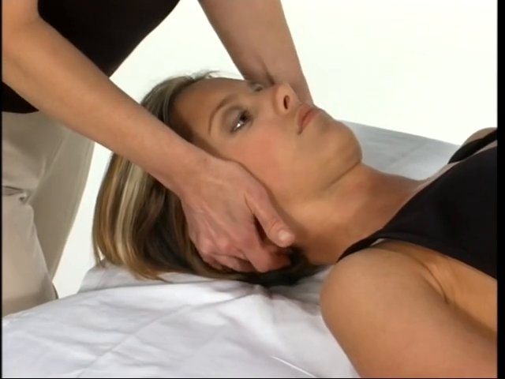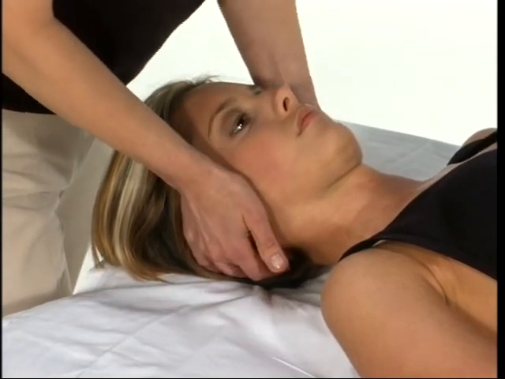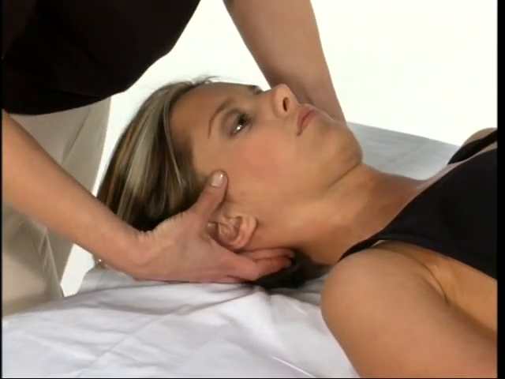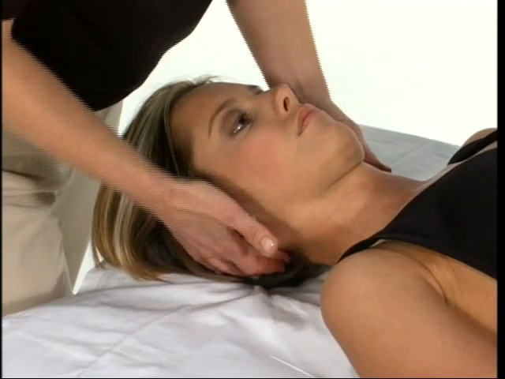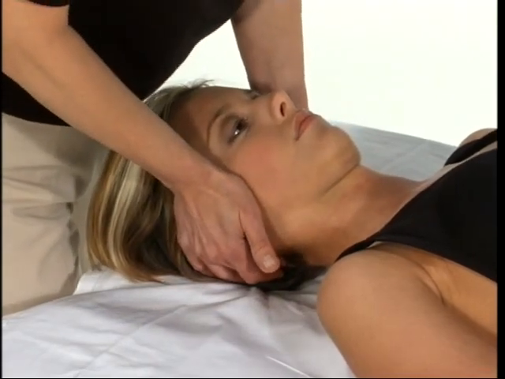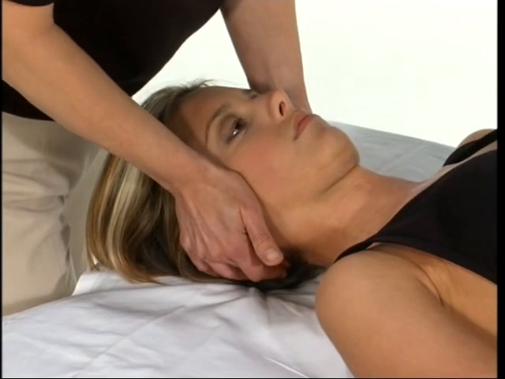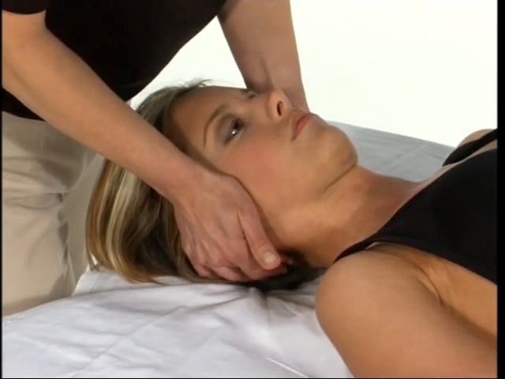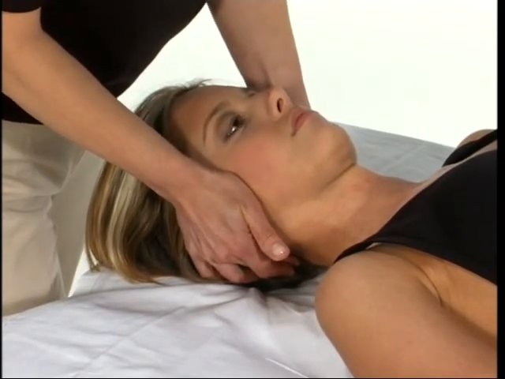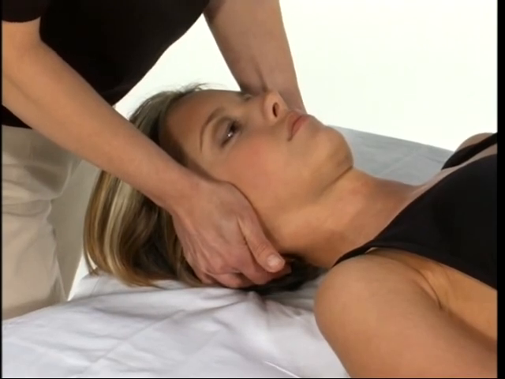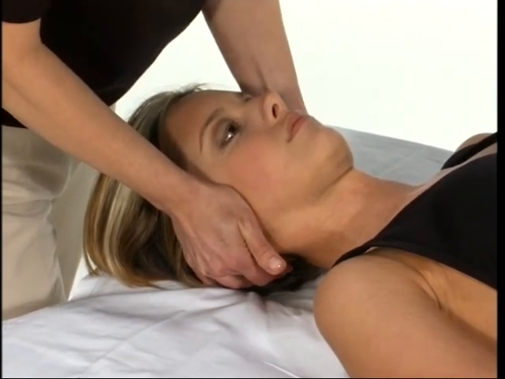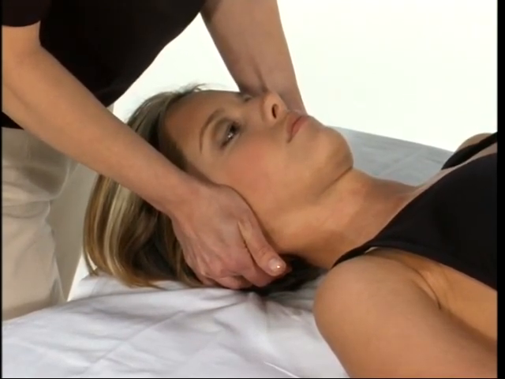The occiput is stabilized just ventral of the ear in the region of the zygomatic arch. I place pressure in a posterior or dorsal direction and gently lift C1 in a ventral direction.